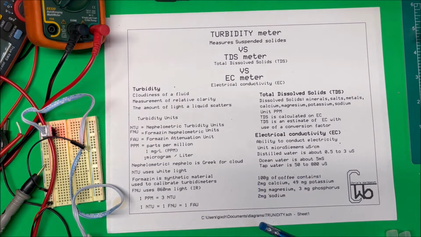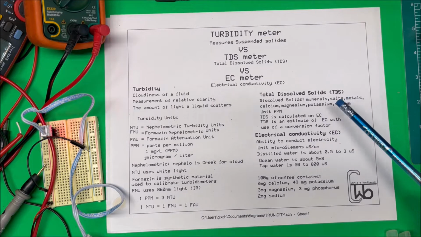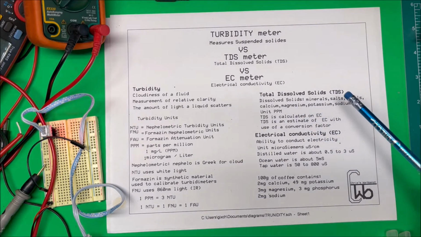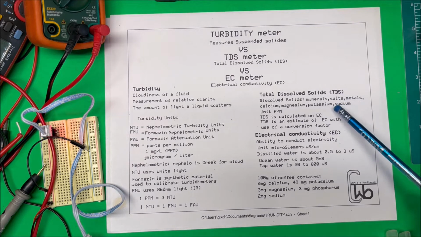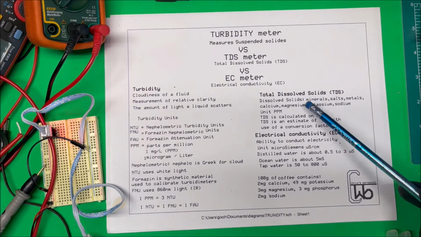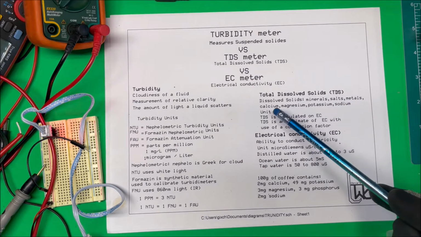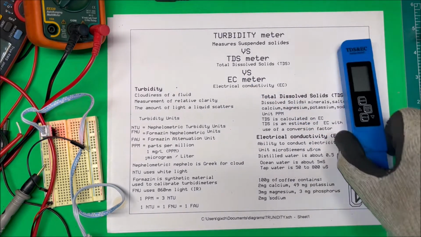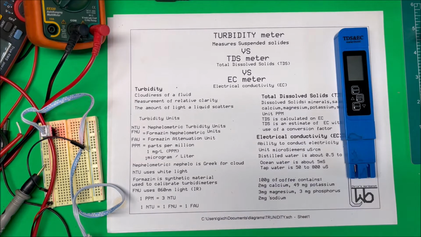Now, a TDS meter measures the dissolved solids in parts per million. Okay, so dissolved solids would be minerals, salts, metals, calcium, magnesium, potassium, sodium. Now, the liquid can be clear, but it'll have these dissolved solids in there. And the TDS is calculated from the EC. So here's a meter here. It's a TDS meter, but it's basically an EC meter.